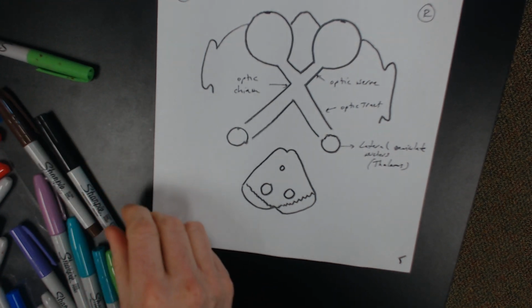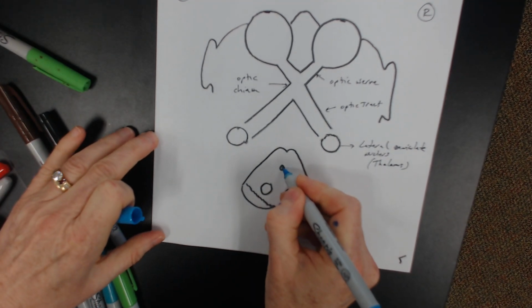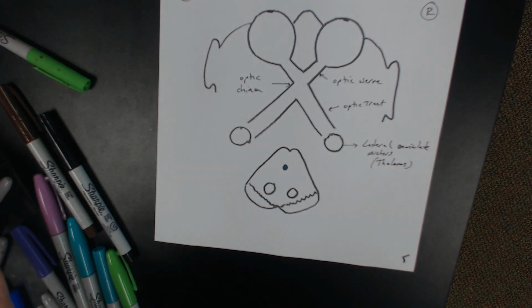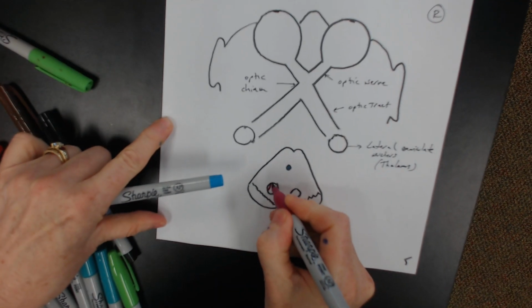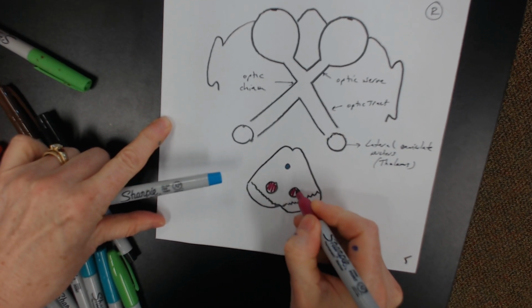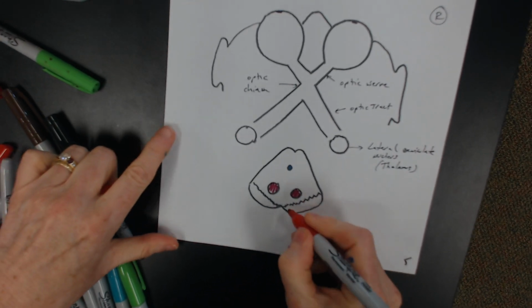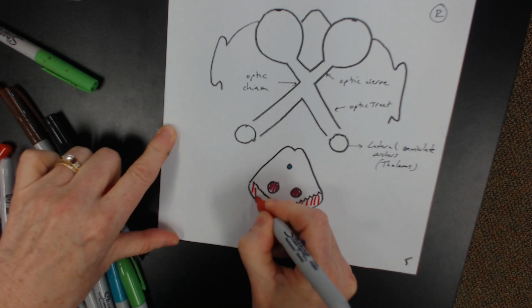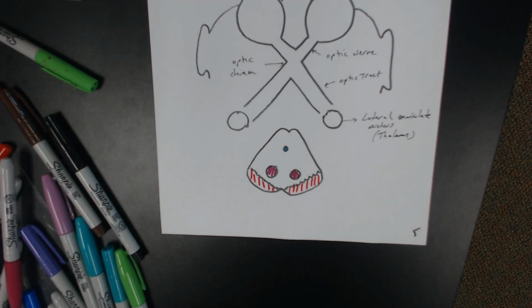I will tell you that this is that cerebral aqueduct. This is the red nucleus. And these are your cerebral peduncles. Anybody remember which portion of the brainstem this might be?